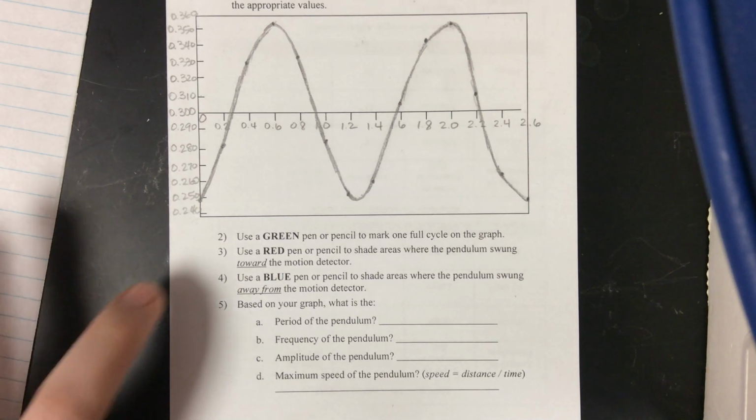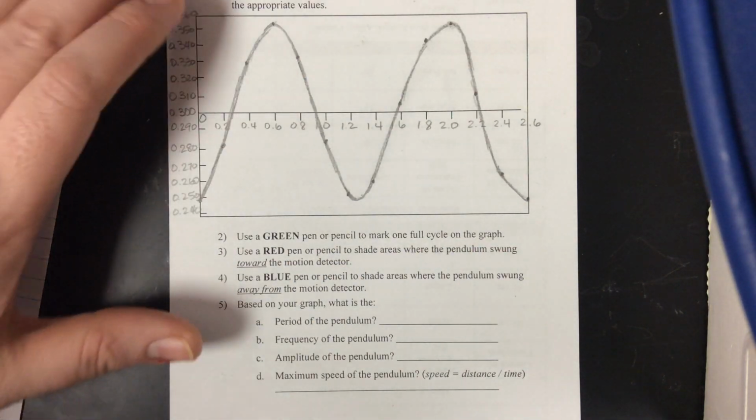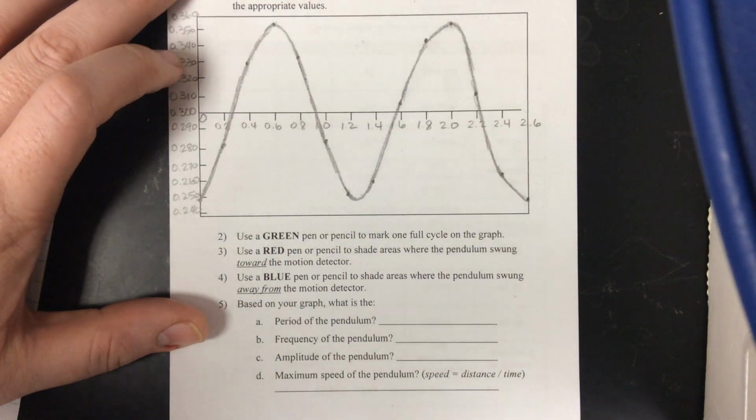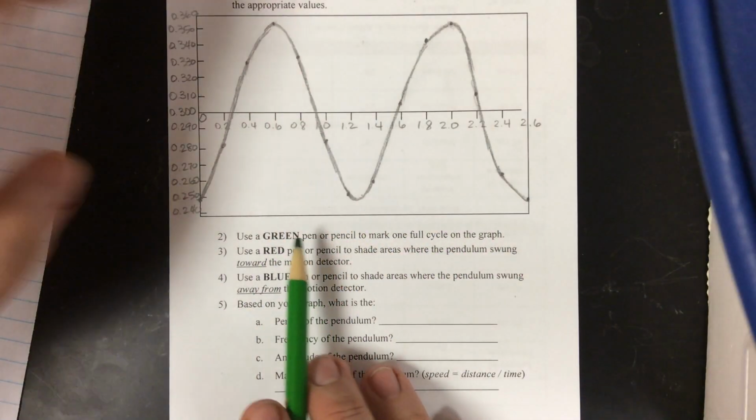All right, so I finished out the rest of my graph, and you can see I've got two nice full curves at the top and half of one here, a full one, and then another half of one. So I'm going to go on to number 2.